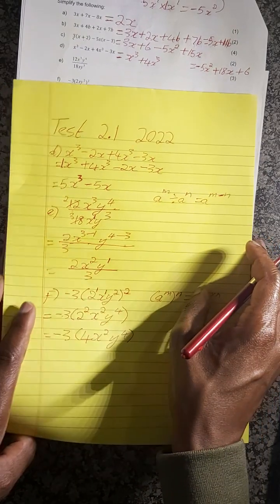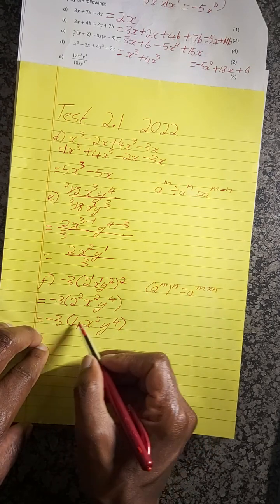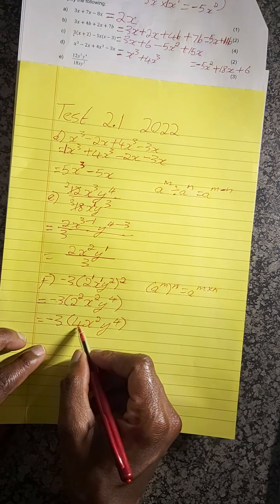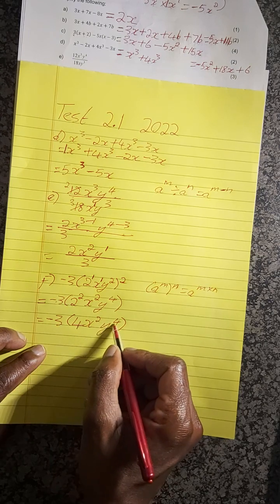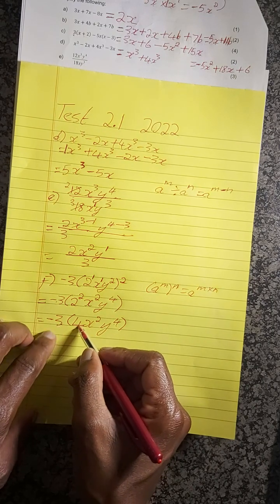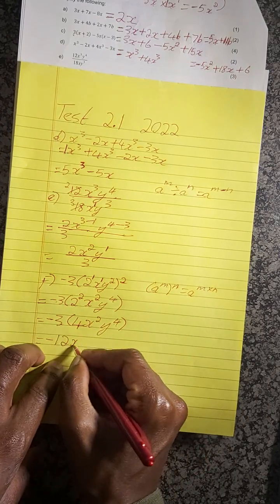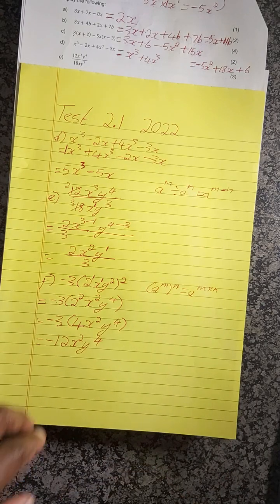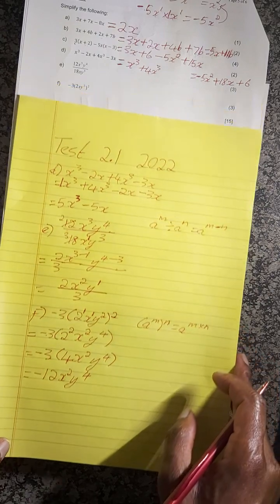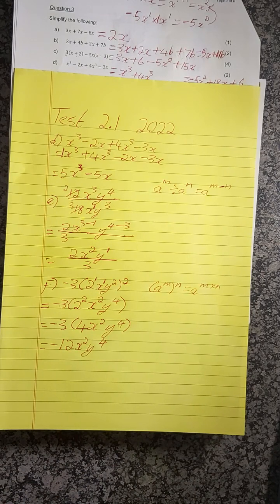Then close my bracket. Now I can finally remove this bracket by multiplying with this negative 3 that is outside the bracket. So I'm going to say negative 3 multiplied by 4x squared y to the power of 4. In simple terms, I'm taking this negative 3, multiplying it with this 4, and I get negative 12. Negative 12 of what? x squared y to the power of 4. And this now, guys, is my final answer. You see how we got it? That's how you deal with this particular problem. That's how you play around with exponents.